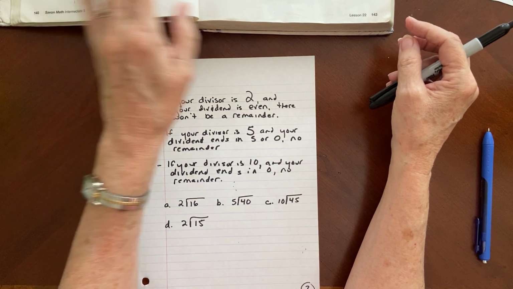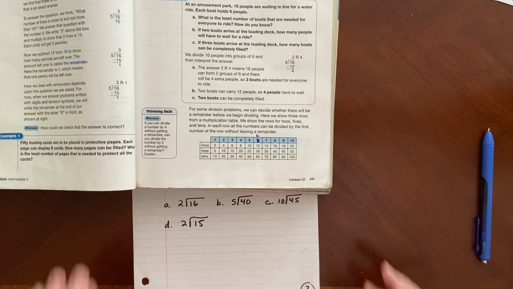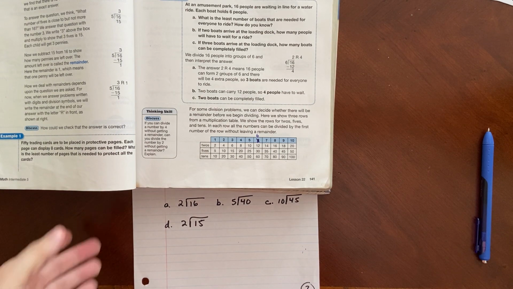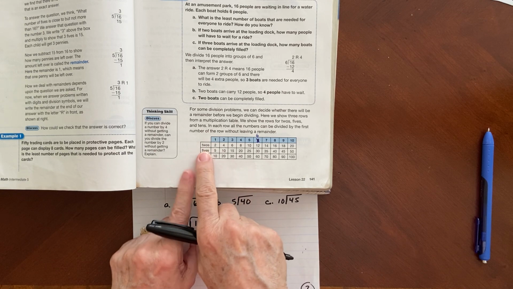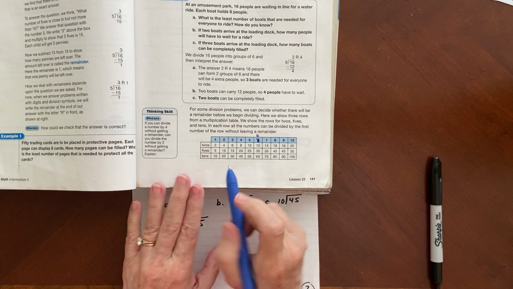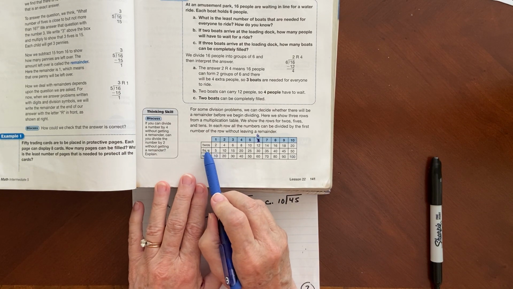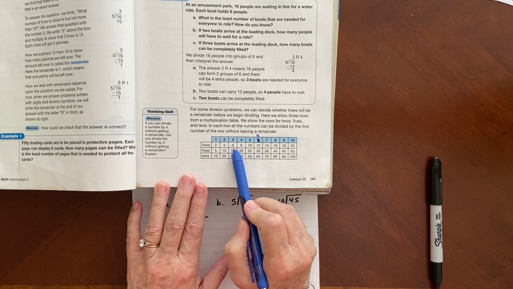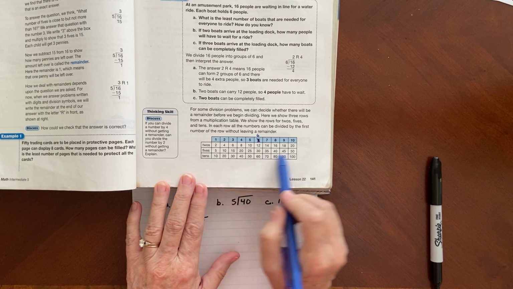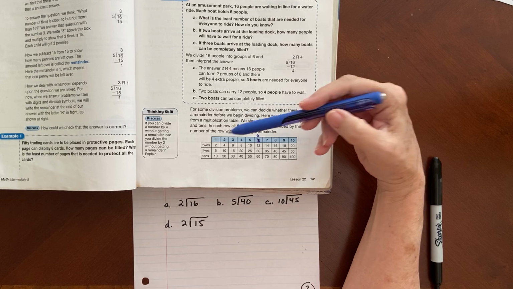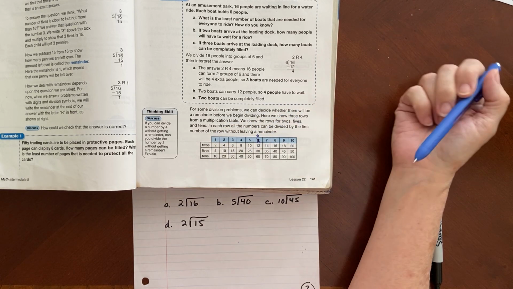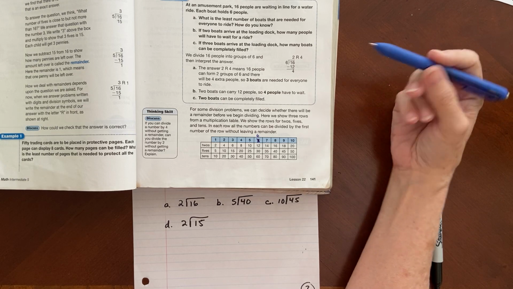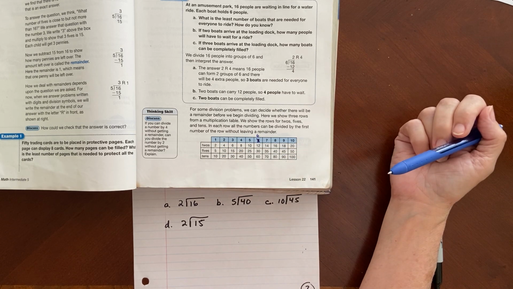Okay, example 3 says, without dividing, decide which 2 division problems below will have a remainder. Okay, so looking at the chart, can you see that? On page 141. This is so we're skip counting, or we're getting multiples of 2s. So 2, 4, 6, 8, 10, whatever. 5s, 10s, right? So 2 times 1, 2 times 2, 2 times 3.